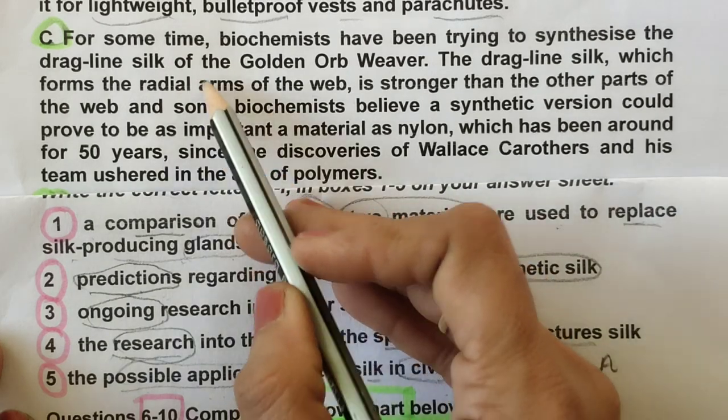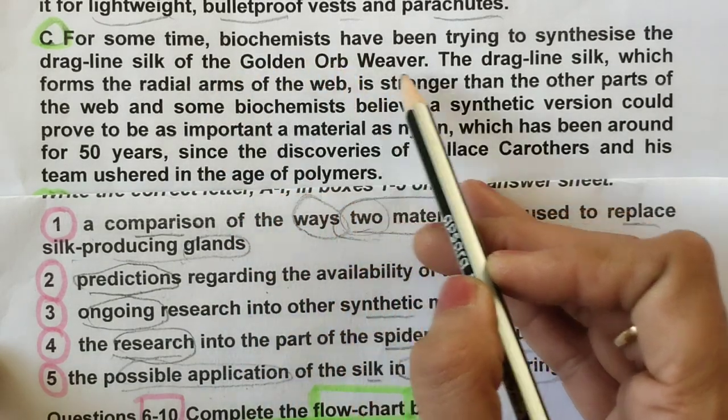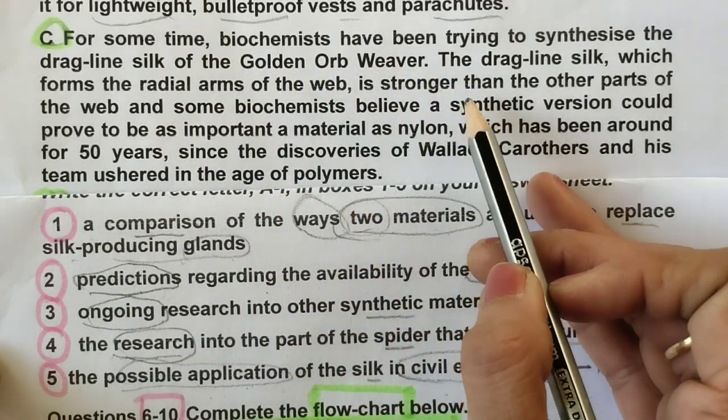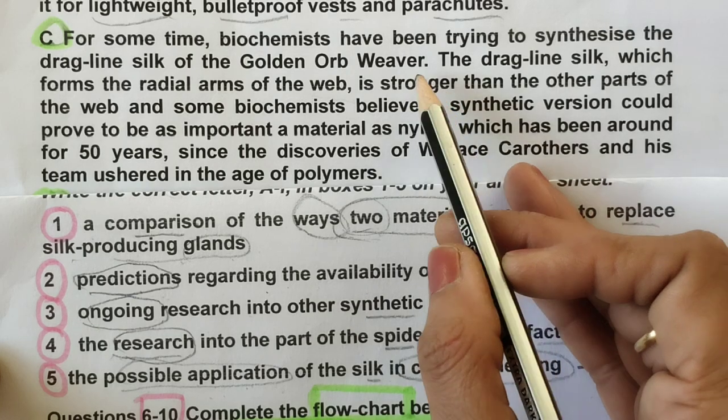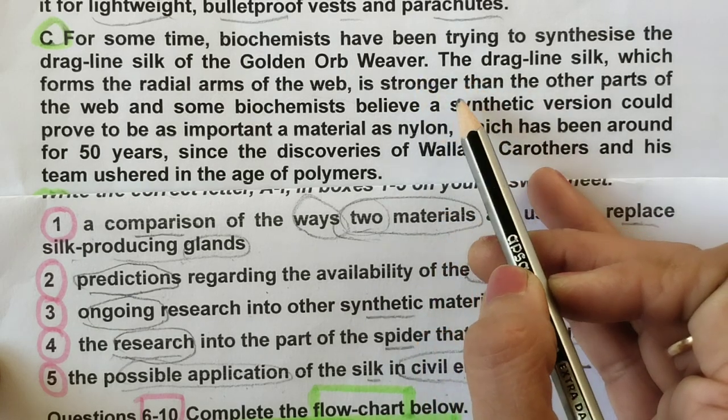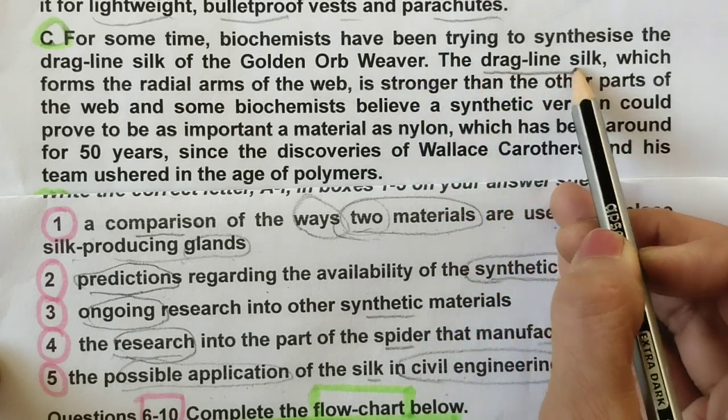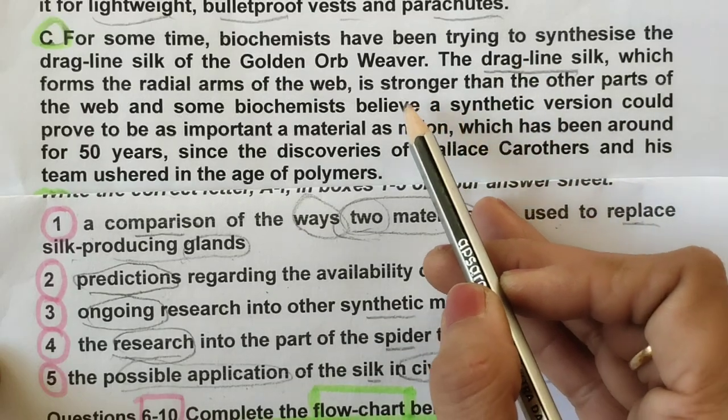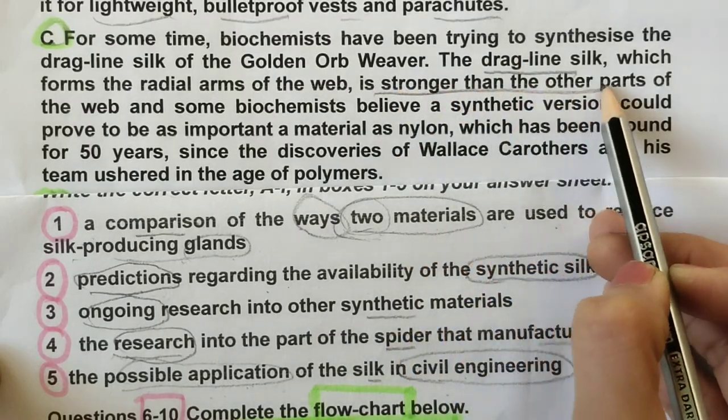Now C paragraph. Sometimes I am doing a circle and underlining things. Please do this when you are reading the paragraphs for the first type of question, so that for the next type of question it will be easier for you to find the location.